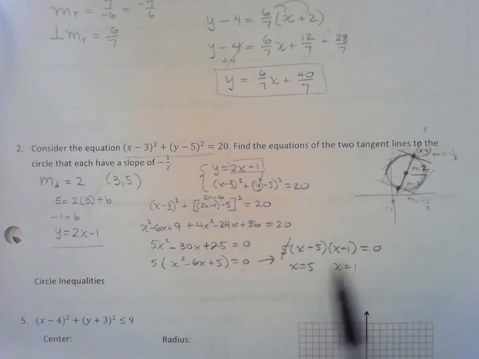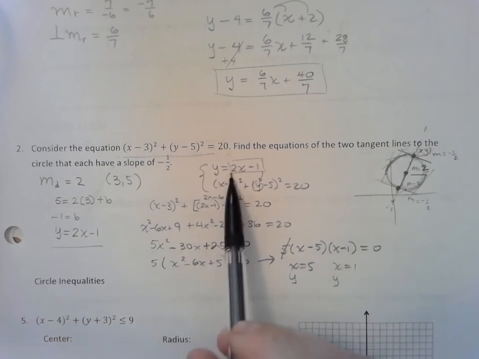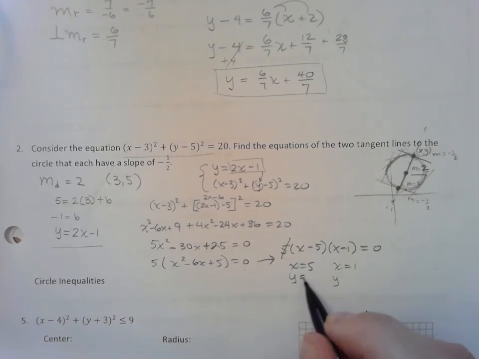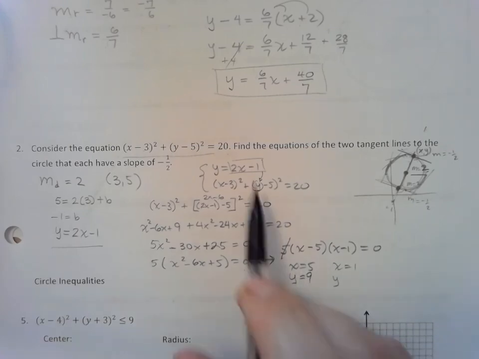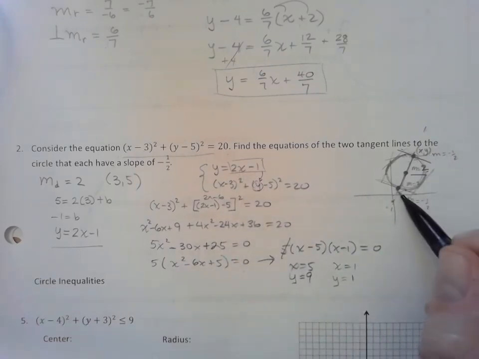In order to find the y-coordinate for each of these, I can plug them into either of these two equations. The simpler one to plug it into is the top equation. When x equals 5, y equals 9. When x equals 1, y equals 1. These are the 2 points of tangency.